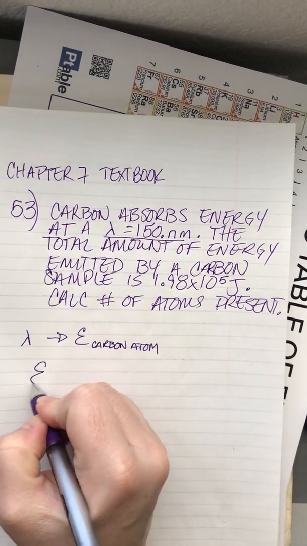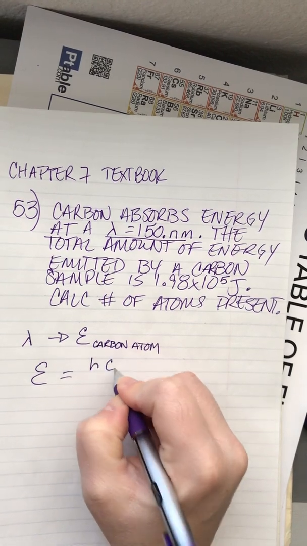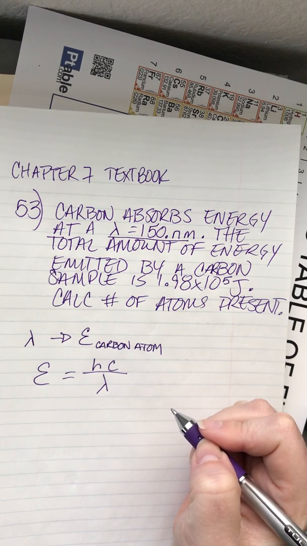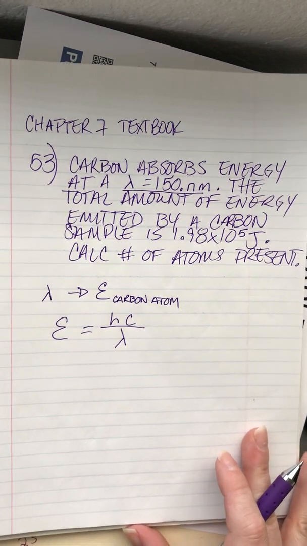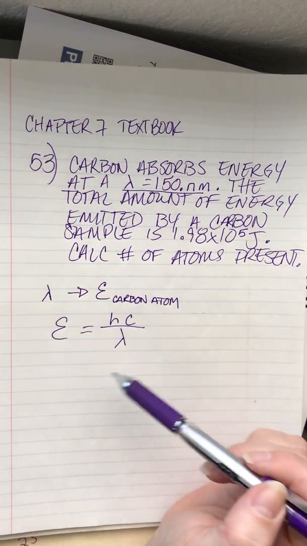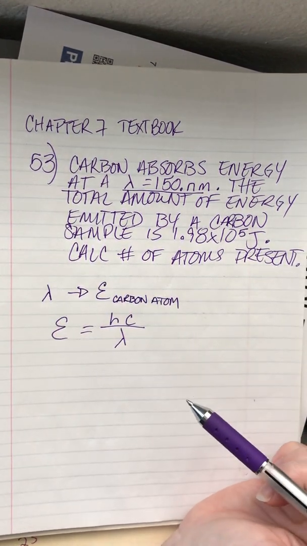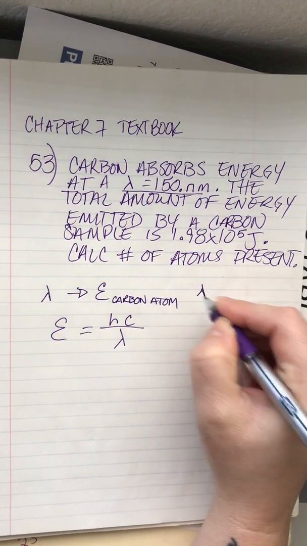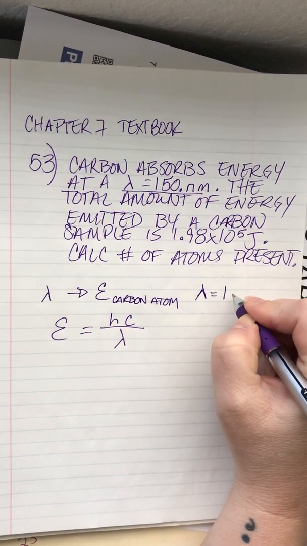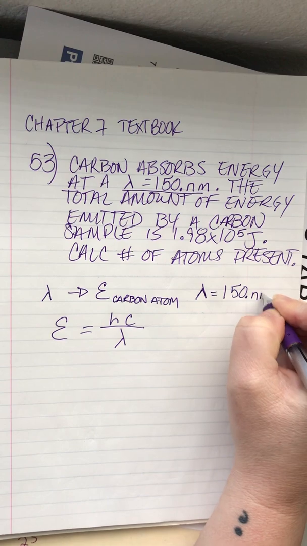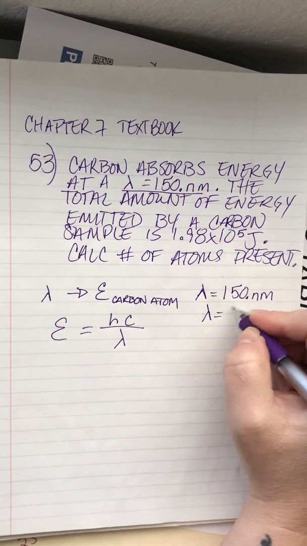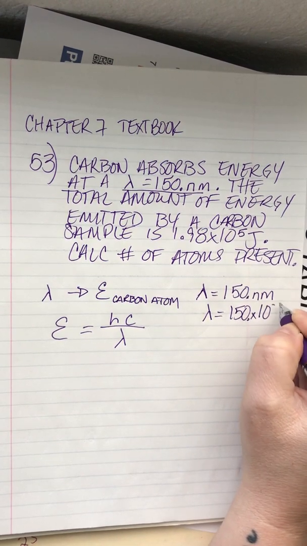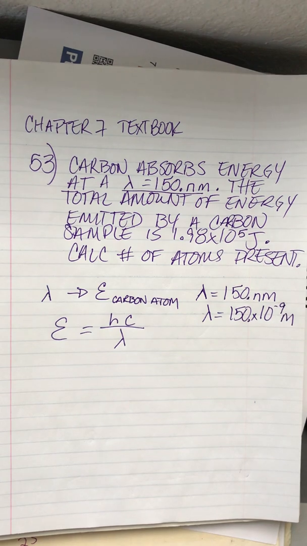So the energy is equal to Planck's constant times the speed of light divided by the wavelength, right? And what's the first thing we always want to do whenever we're working with wavelength in our energy equation? Convert out of nanometers into meters, exactly, right? So I'm very lazy, so I just like to put in what the n means, which is 10 to the negative 9, right? Meters.